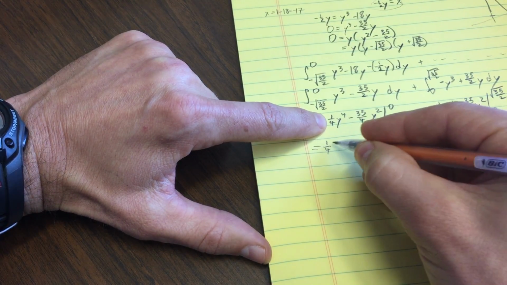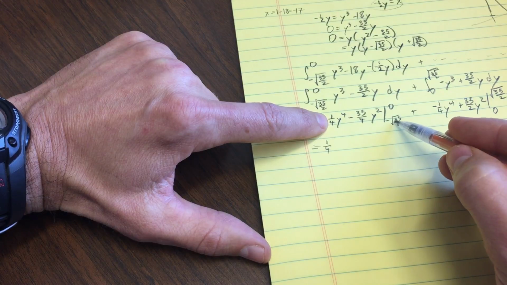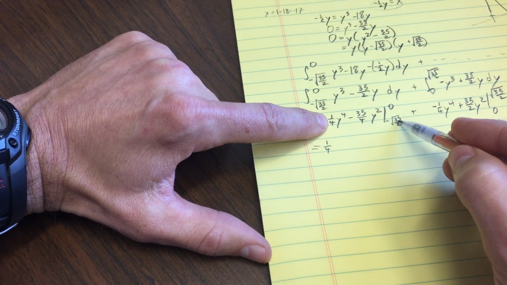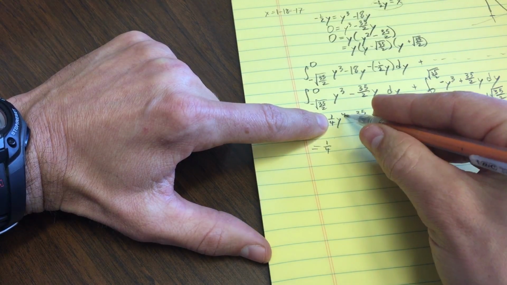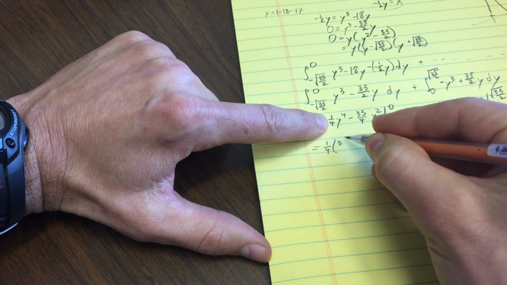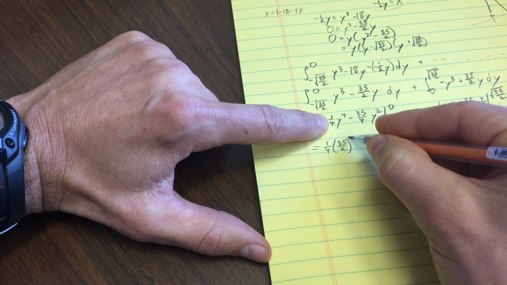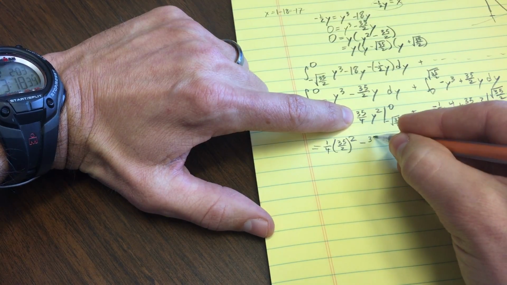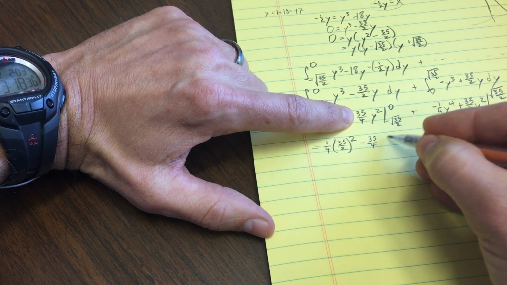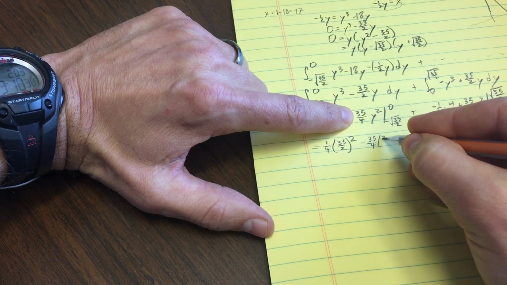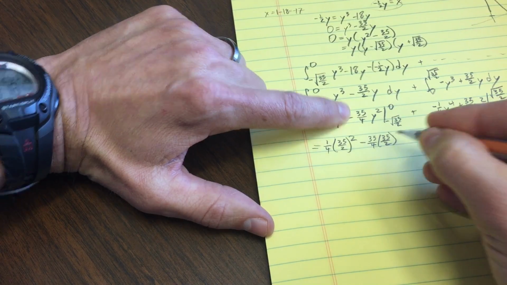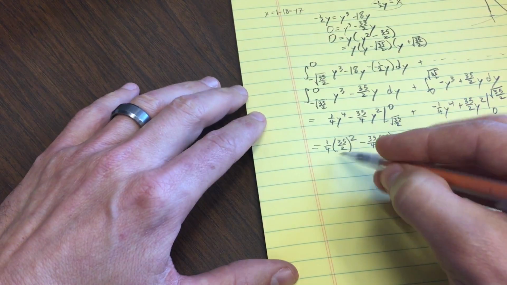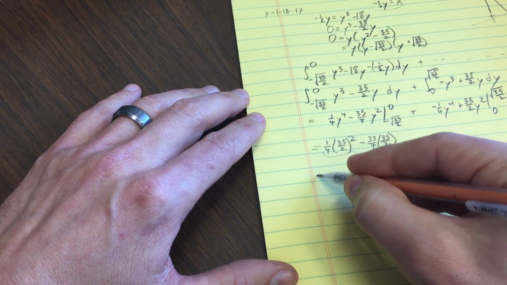We have 1/4 times, squaring this just gets us 35/2, and the 4th power is squaring it again, so 35/2 squared, minus 35/4 times this thing squared, which is 35/2. Now what do those two things come together to be?